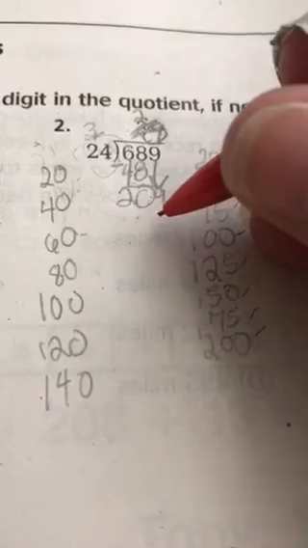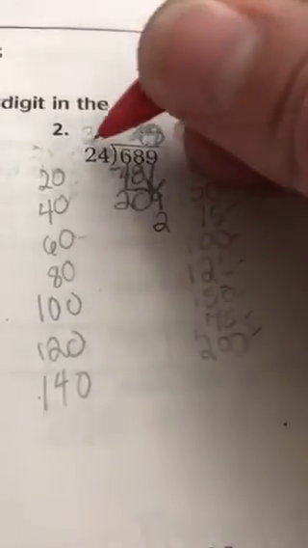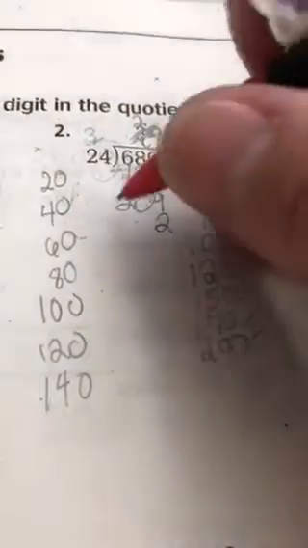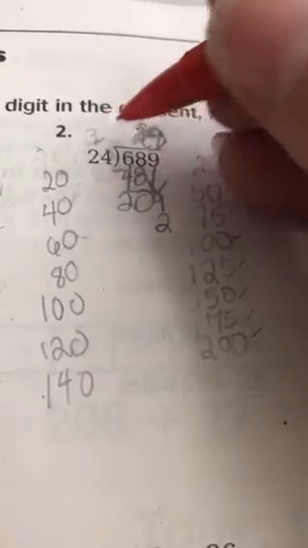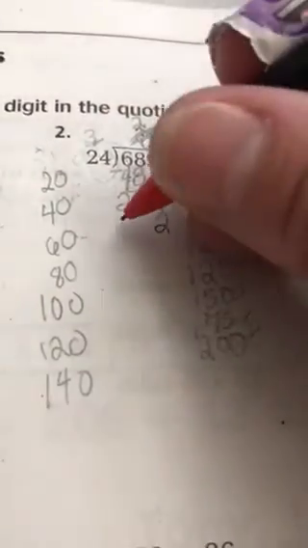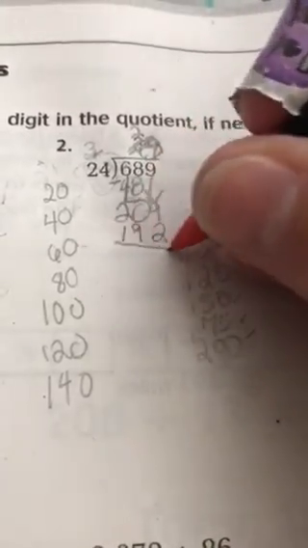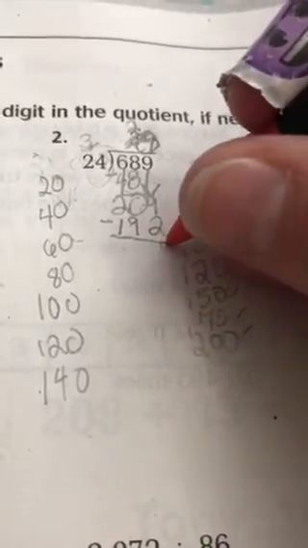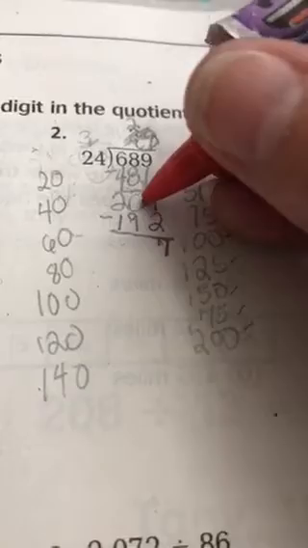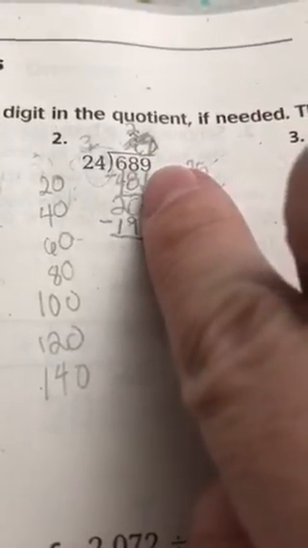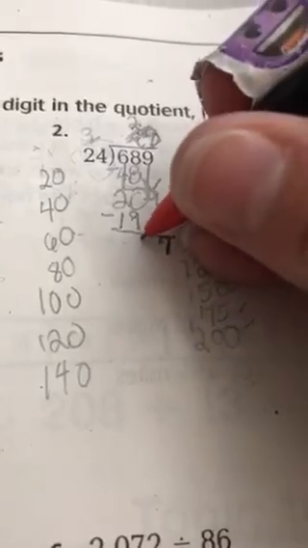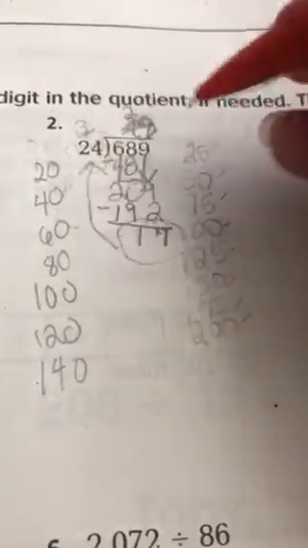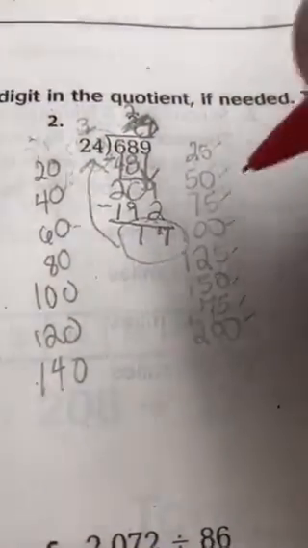8 times 4 is 32. Regroup my 3. 8 times 2 is 16, plus 3 more, 17, 18, 19. Now this will work. I can subtract. So 9 minus 2 is 7. And then I know that sometimes we say 0 minus 9, but you could also say 20 minus 19, and you'd get the same answer of 1 without having to regroup. So check my remainder of 17 against my divisor. Since 17 is less than 24, I know it works.